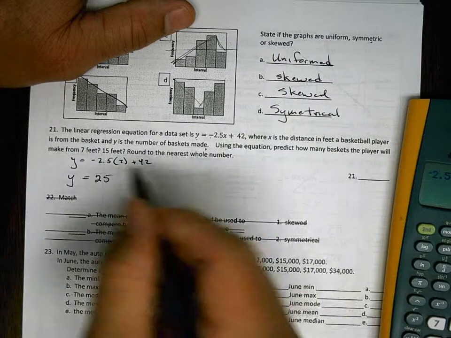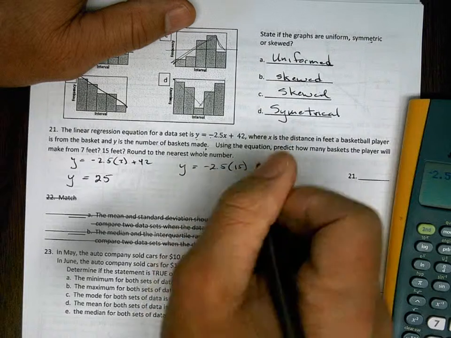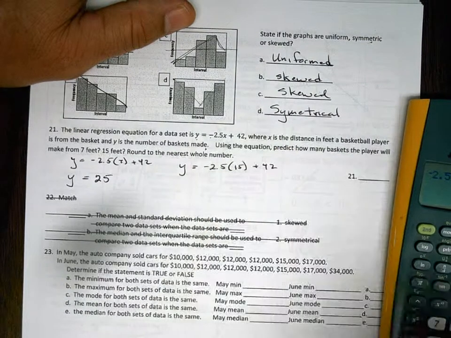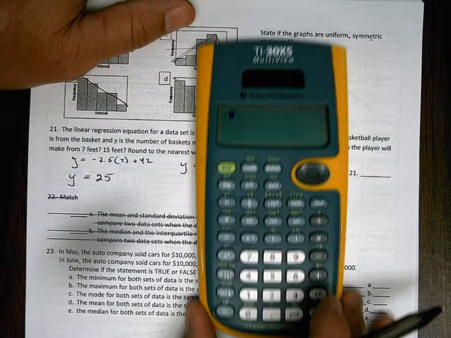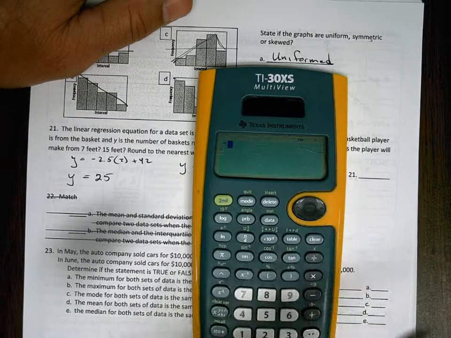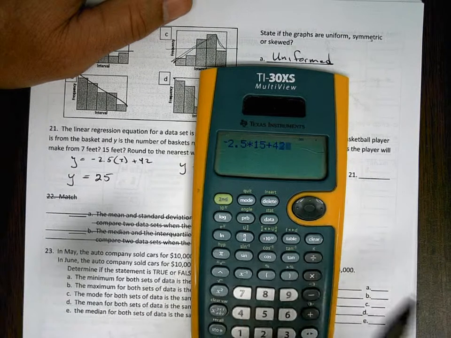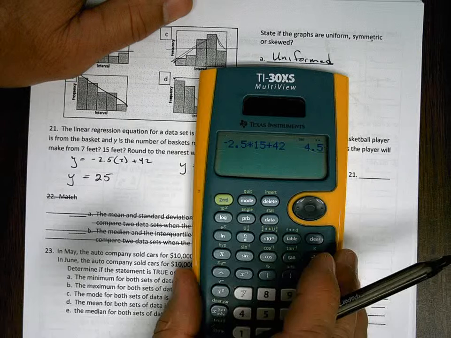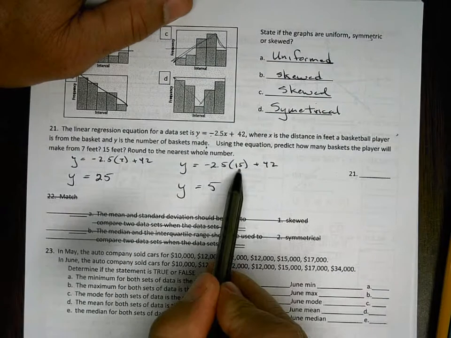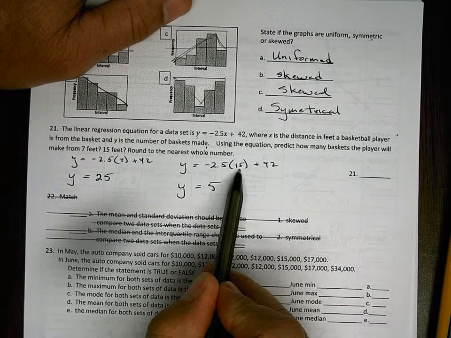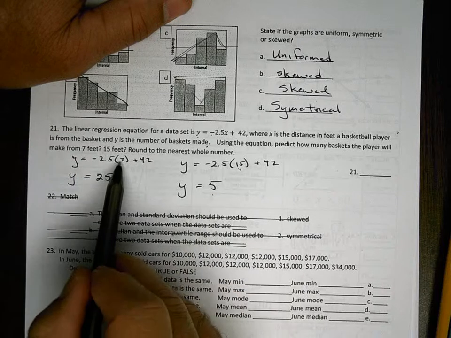Okay, and 15, so that's y equals -2.5 times 15 plus 42. So again, in the calculator, there's that negative button right down there. -2.5 times 15 plus 42, and we get 4.5 or 5. Obviously, the further they are from the basket, the harder it is to make a shot. So at 15 feet, they make 5, and at 7 feet, they'd make 25.